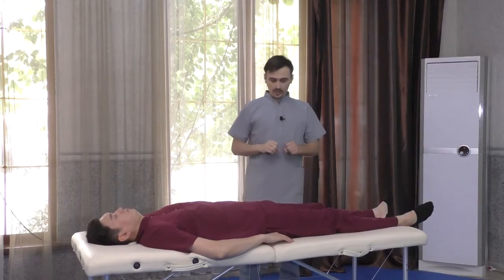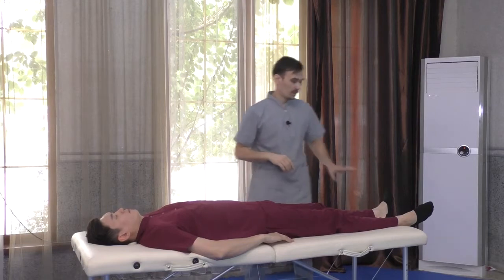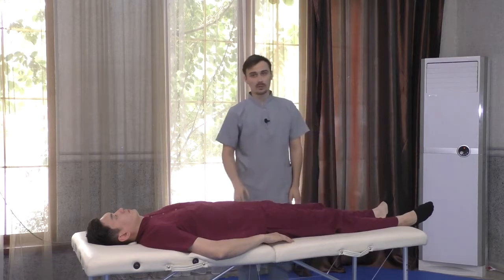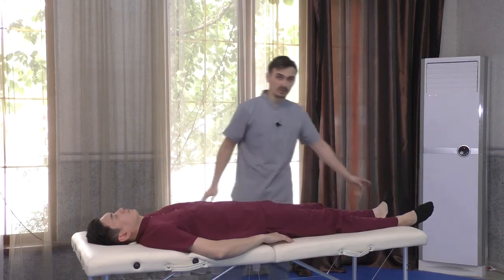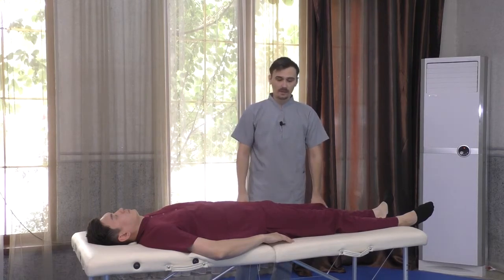So, to test, you need to find the first, the chain indicator. It's a muscle at one end, let's just say the torso. You will also need a muscle that closes the chain. This is a muscle located distal from the first muscle, that is, at the other end of the chain.